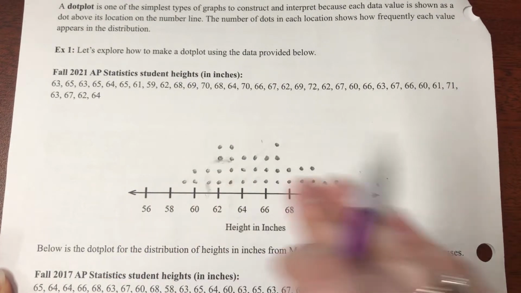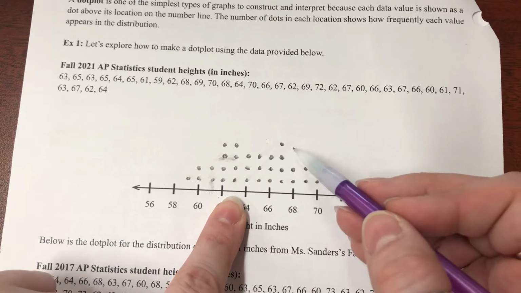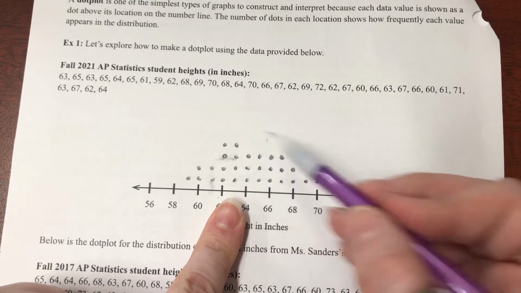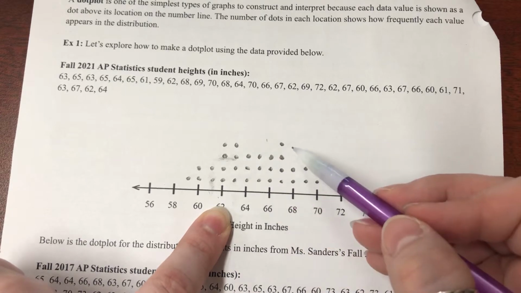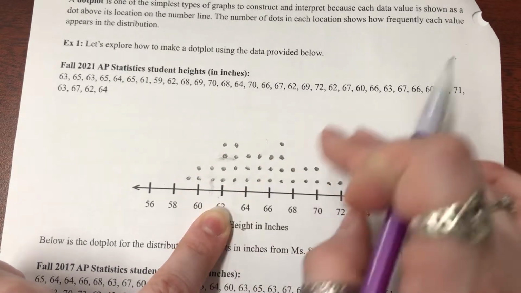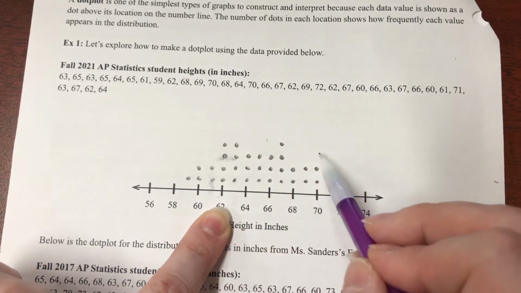All right, and now we have our completed dot plot. Now, even though it almost looks like we have two peaks, the heights of the numbers from 62 to about 67 are so close in height, we wouldn't actually call that a distribution with two peaks. We would just call it still single peaked.